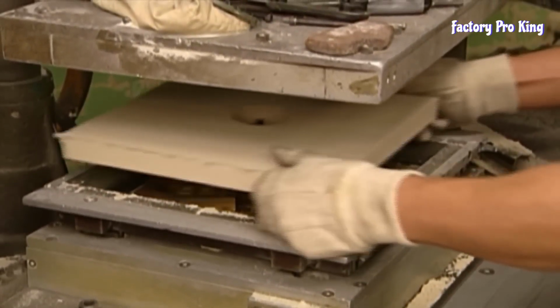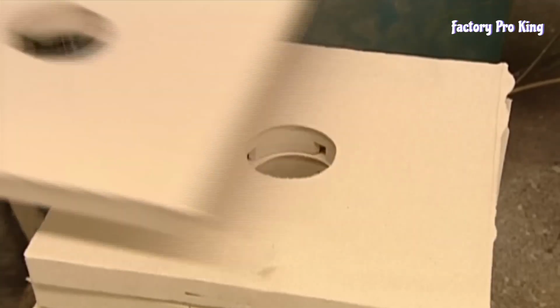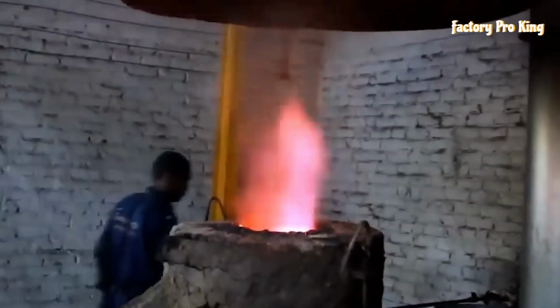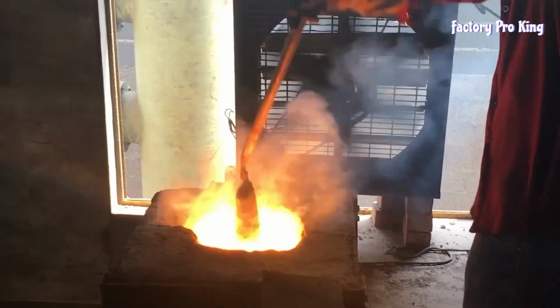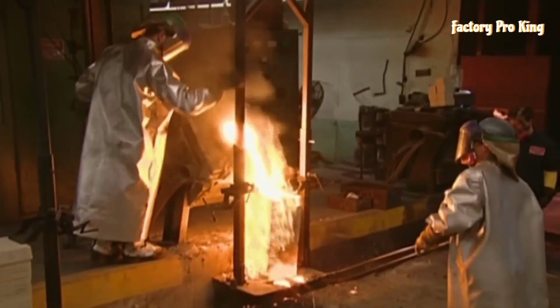After forming and hardening the sand mold with gases, it's ready for the molten alloy. The selected metals are placed in an induction furnace, reaching temperatures around 1600 to 1700 degrees Celsius, 2900 to 3100 degrees Fahrenheit. The molten mixture is poured into the sand molds, which may burst into flames due to the previously used hardening gases.